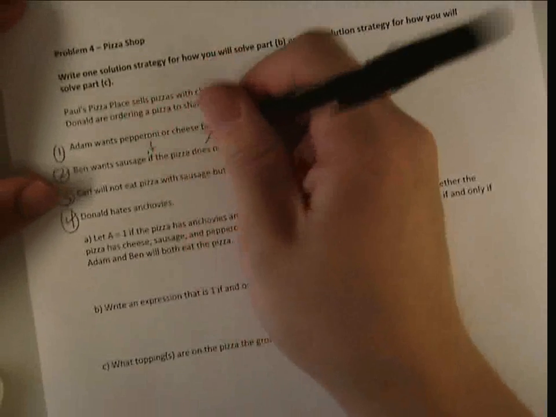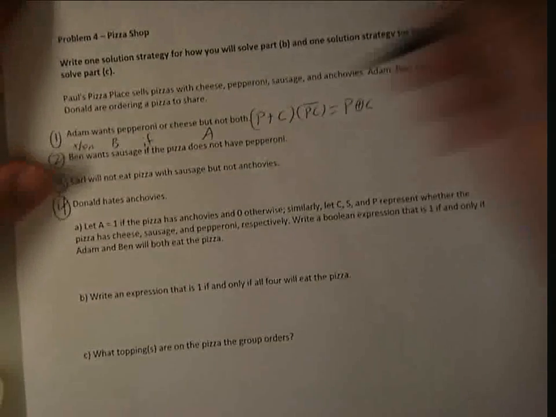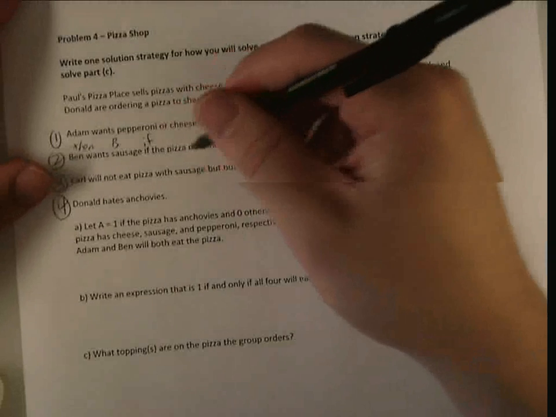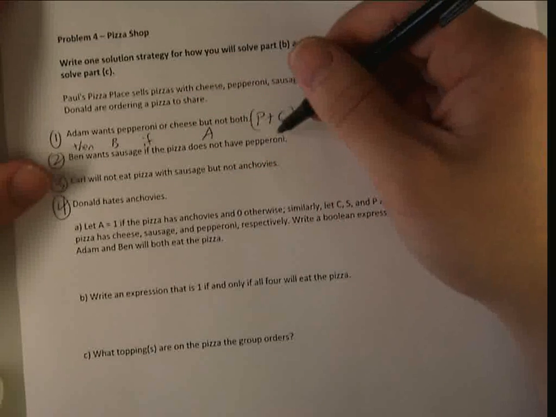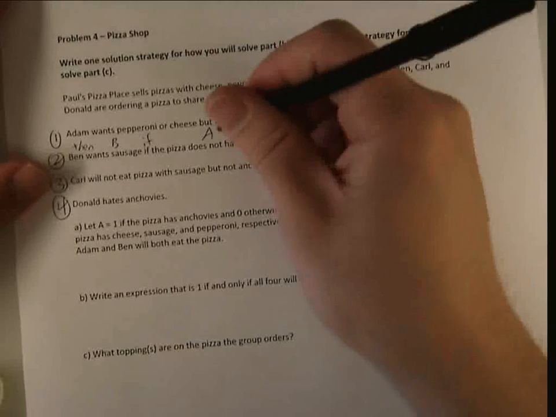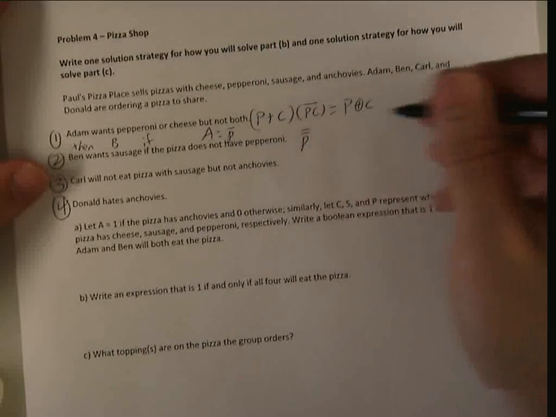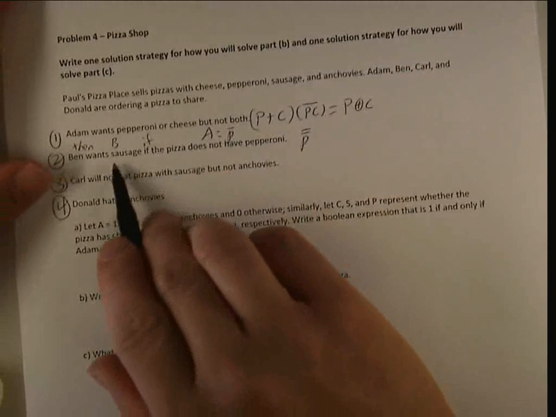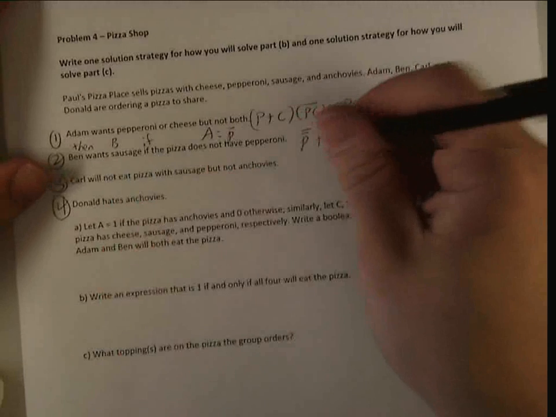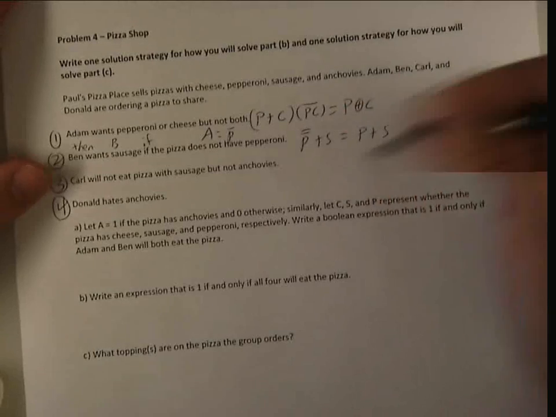Rule 2, Ben wants sausage if the pizza does not have pepperoni. So this is our if A, then B construct, inverted. So our A condition is pizza does not have pepperoni. So we need A bar, and our A is equal to P bar. So we're going to need P bar bar, which is just going to equal P, or B, and B is sausage. So this is just equal to P or S.